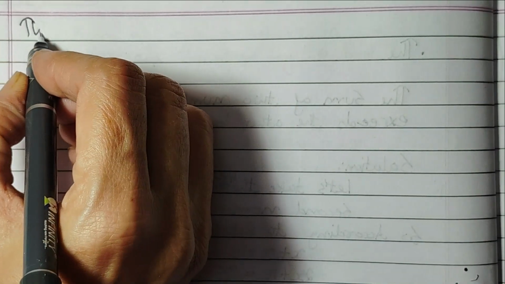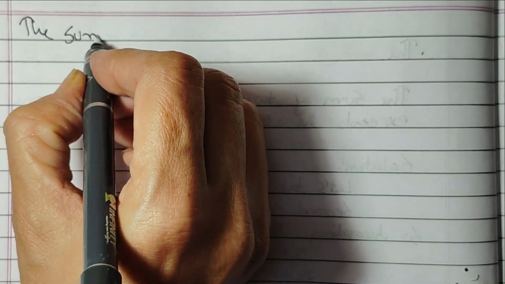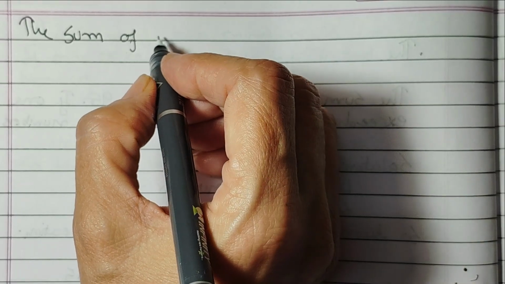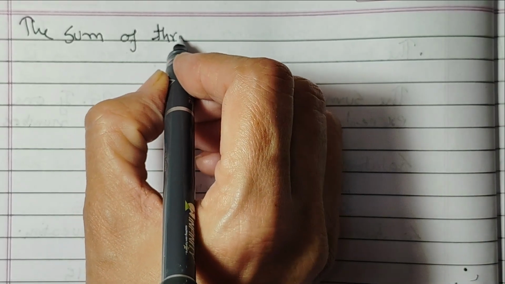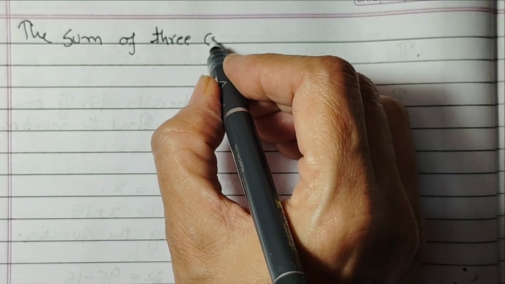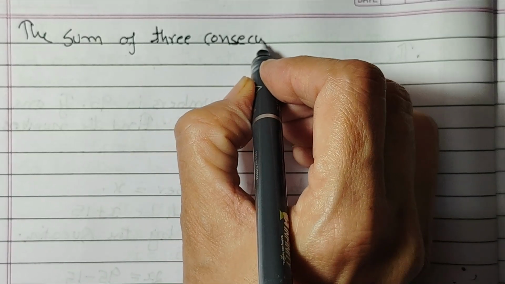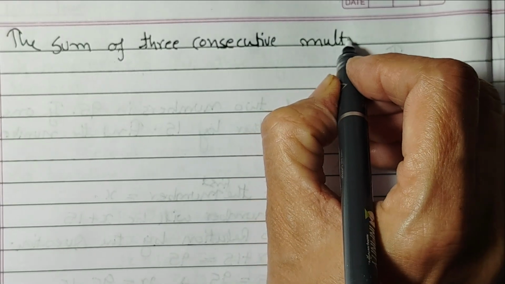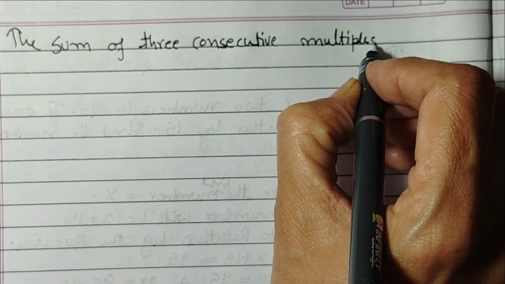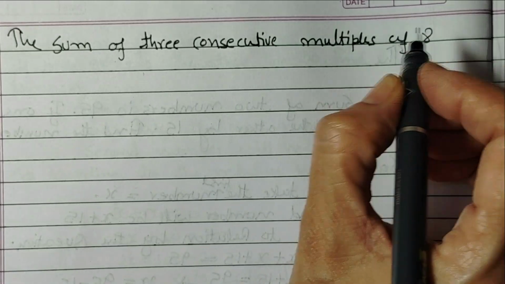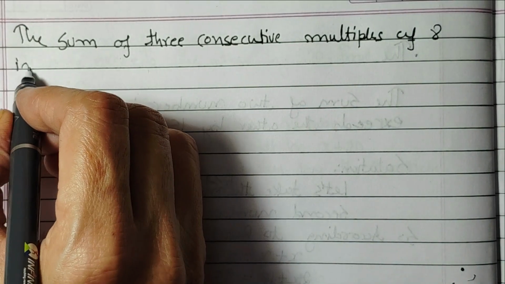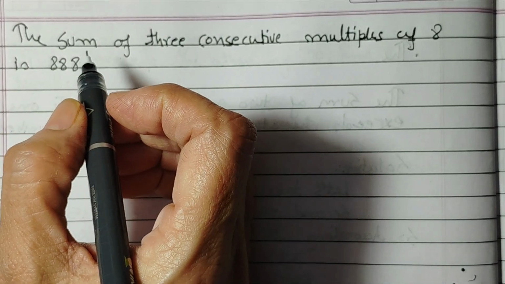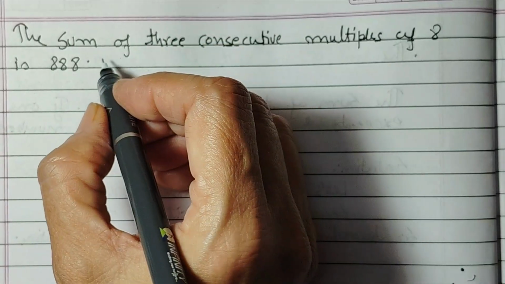The sum of three consecutive multiples of 8 is 888. Find the multiples.